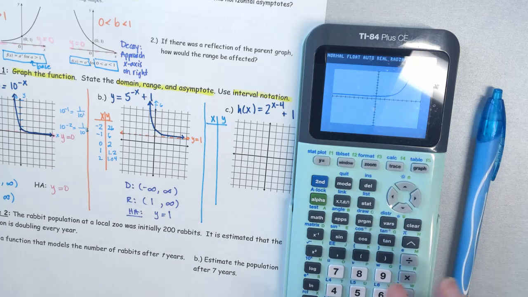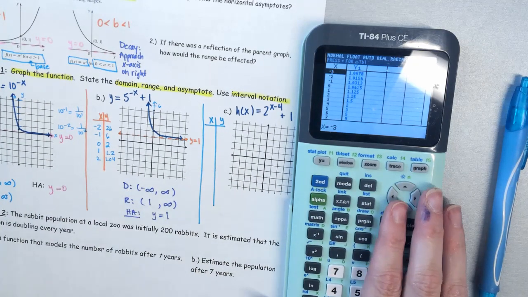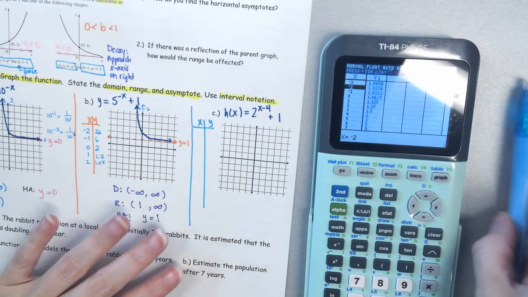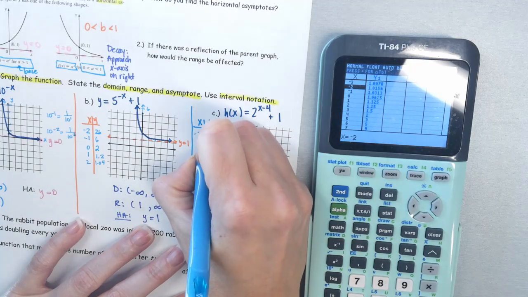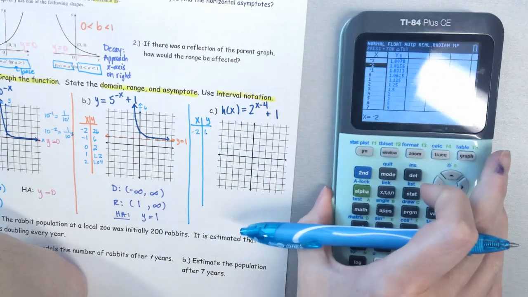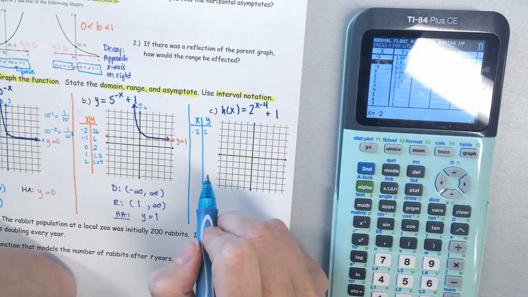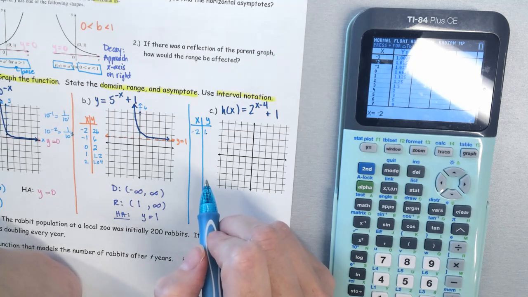Okay, so we can see that this is a decay graph. When you're doing your table, you have -2, -1, and you can round this. So when you're plugging in the -2, what's -2 minus 4? -6.